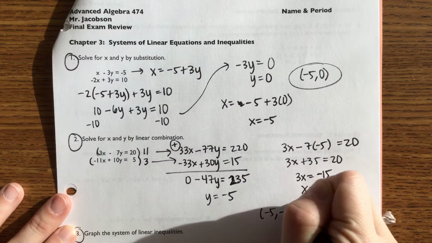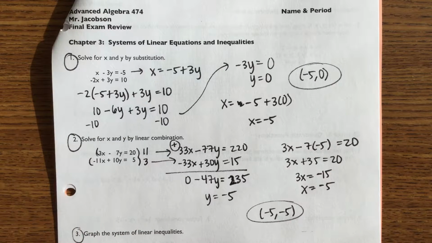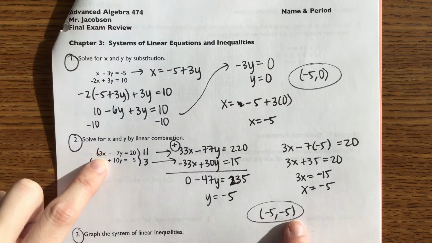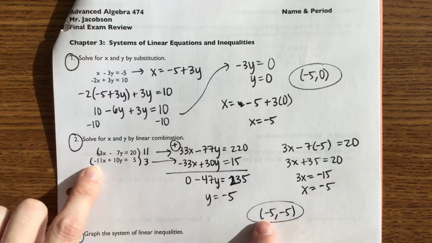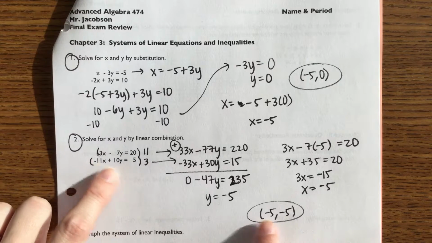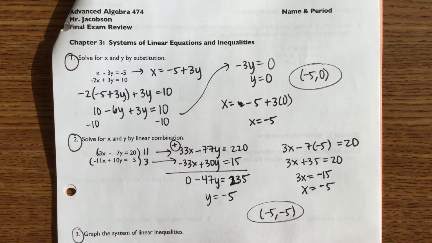Huh. So I get negative 5 comma negative 5. Let's check that. 3 times negative 5 is negative 15. Negative 15 plus 35 gives us 20. The other one: 55 minus 50 gives us 5. So that works.